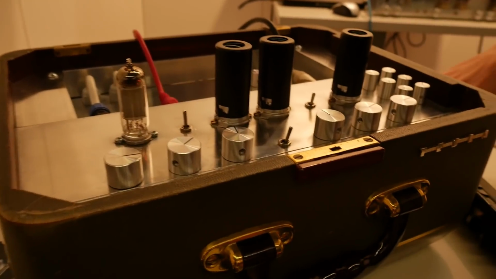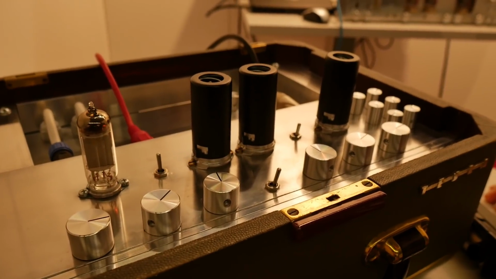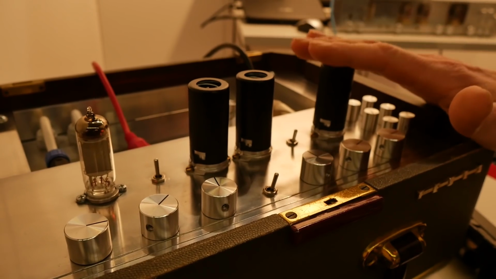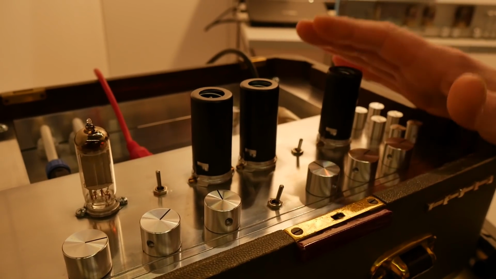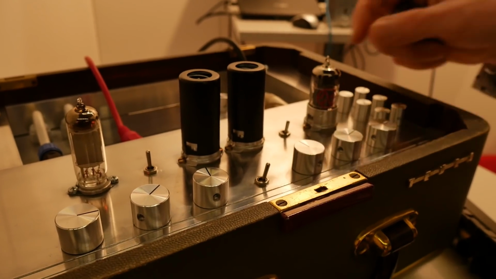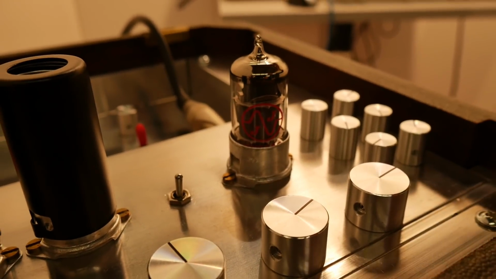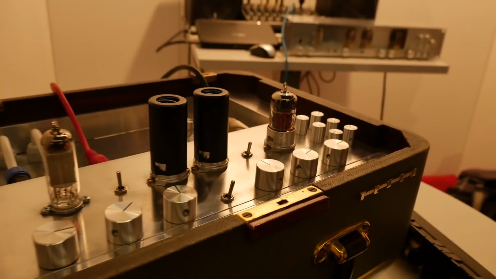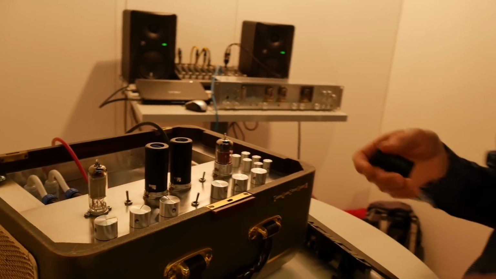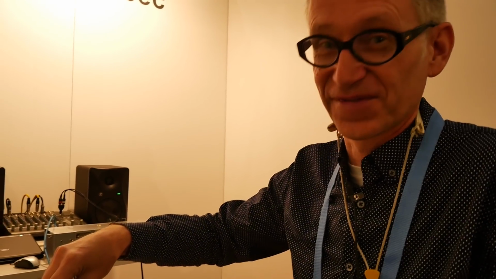I can show later how it works and what it does. It's got a quite classic VCA. That's a normal EF86 tube with a DC signal as a control voltage on a grid. So that's there, but not a VCF.